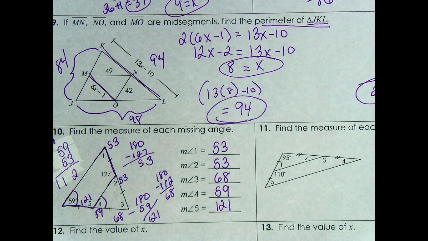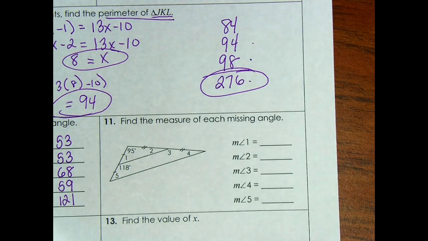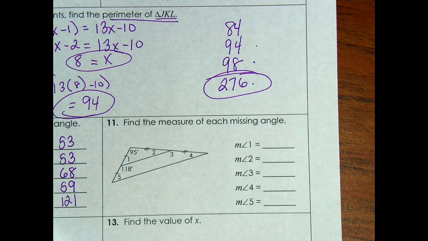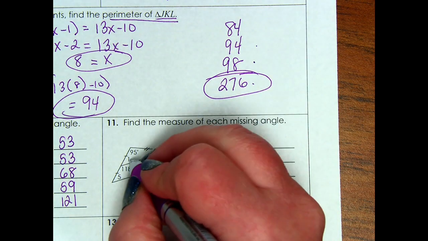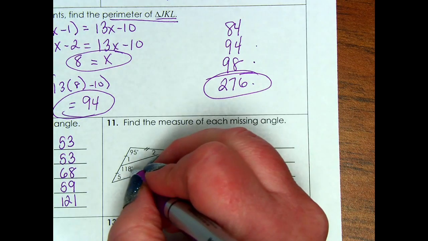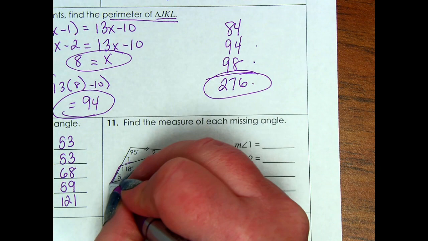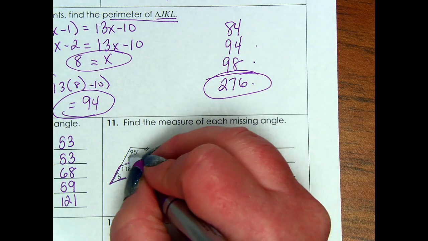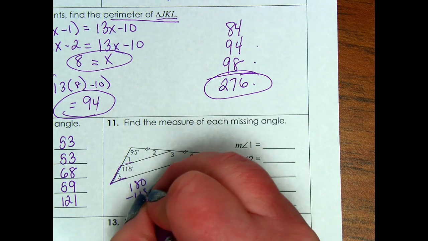Please take a moment and find the answers to number 11. So I'm going to find angle 5 and angle 1 first because they are both supplementary to the 118. These are same side interior, and these are a linear pair. So 180 minus 118 is 62.